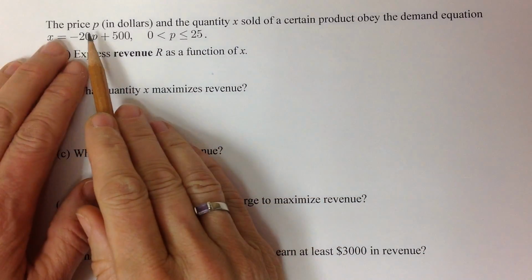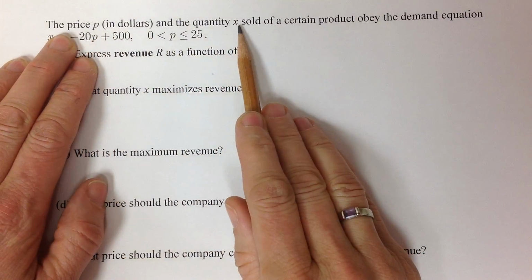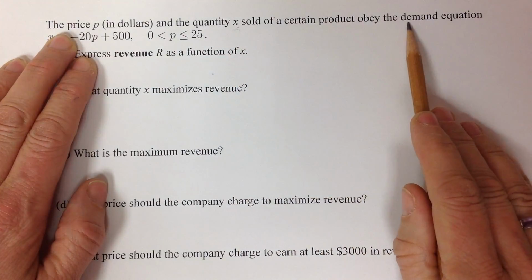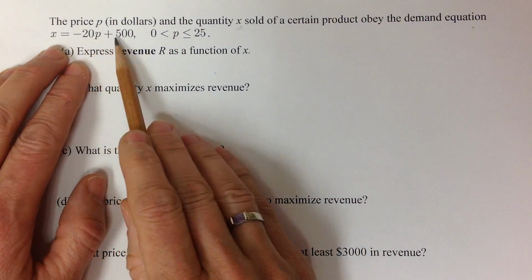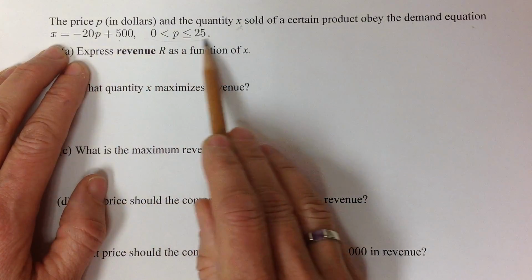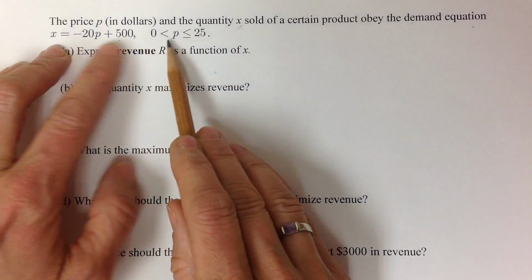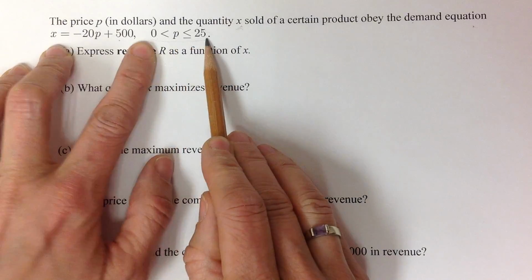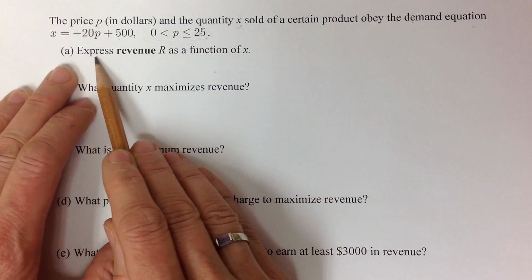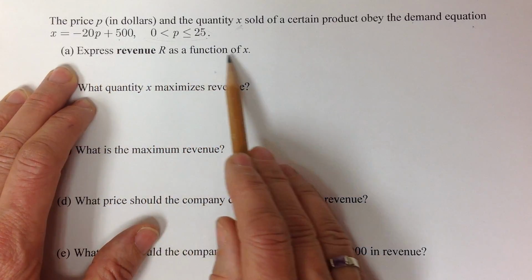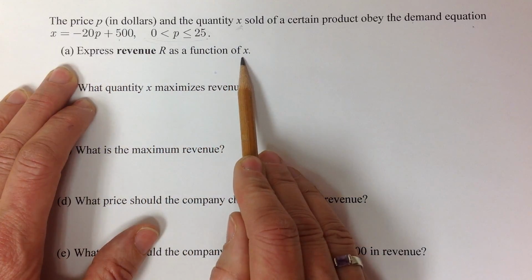Okay, we're given a price P and a quantity X, and they're related by what we call a demand equation, and that's given to us as X equals negative 20P plus 500, and there's even a restriction given that this is only for 0 less than P less than or equal to 25. Okay, so our first step is we want to express revenue as a function of X.